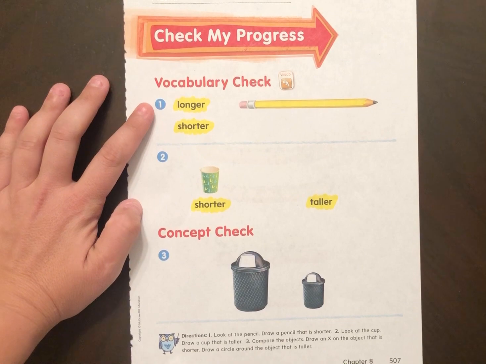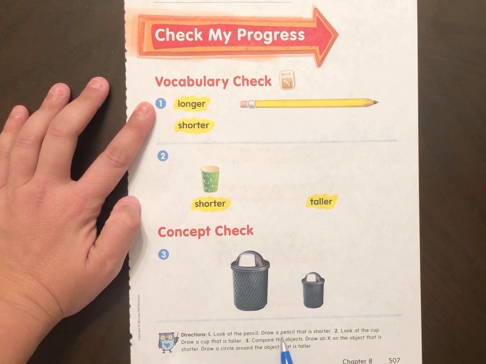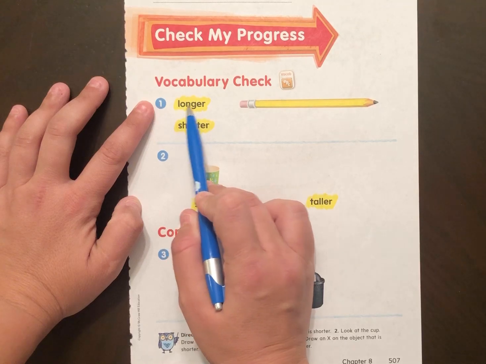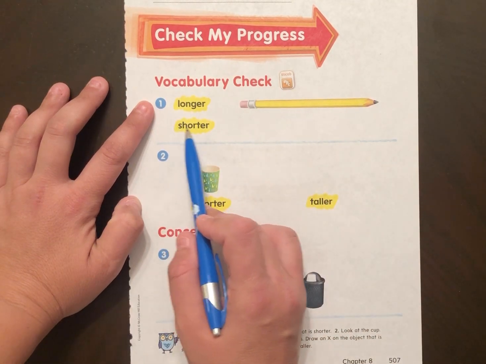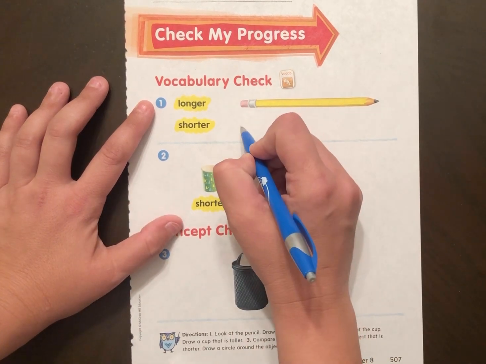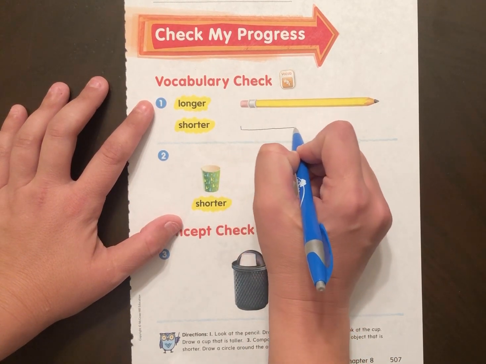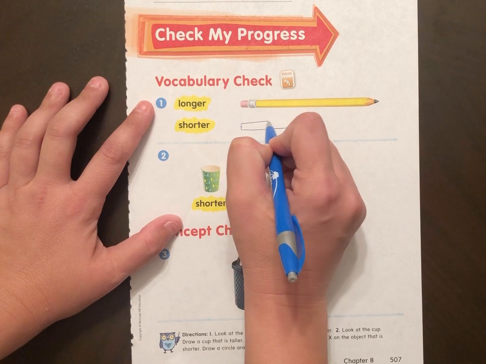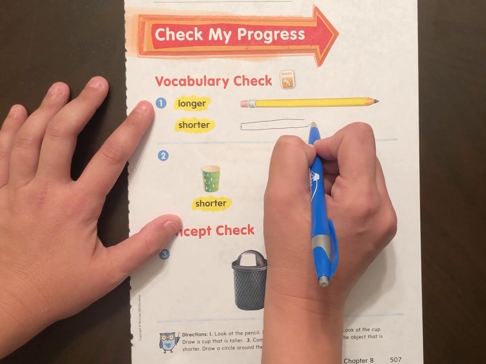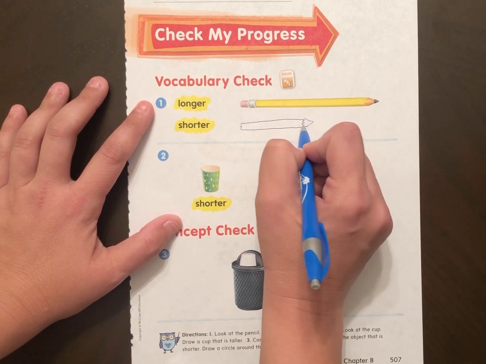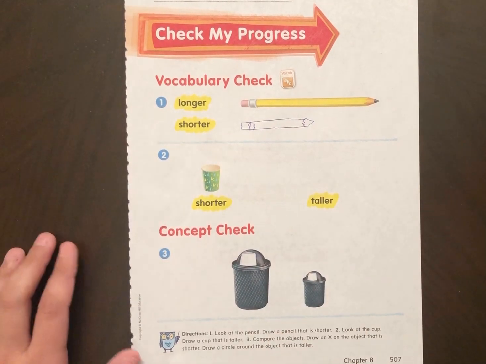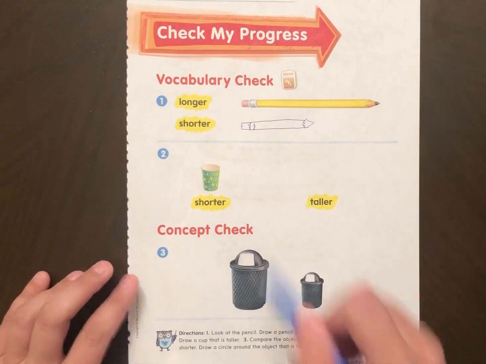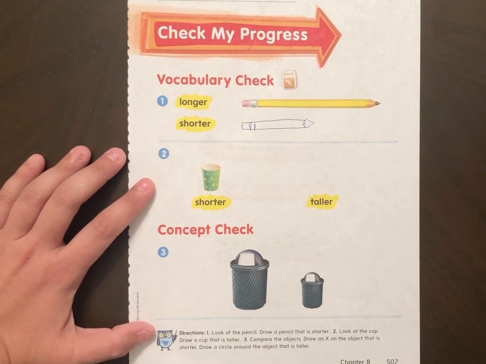All right, number 1 says, look at the pencil, draw a pencil that is shorter. So here we go. This is the word longer. Here's our long pencil, and it says for me to draw one that's shorter. And you guys know that I am not a very good artist, so we'll just have to do a little tip there. Put our little eraser. I mean, that's not terrible, right? Is it shorter?